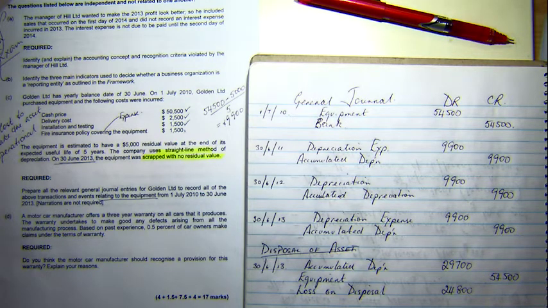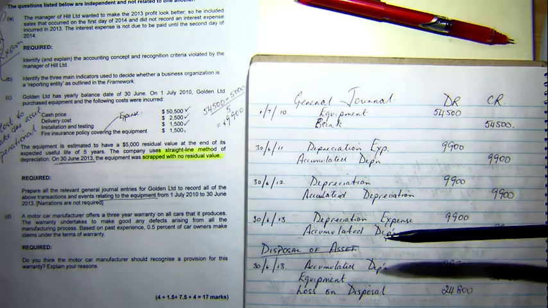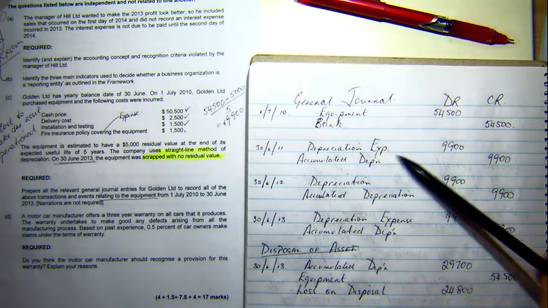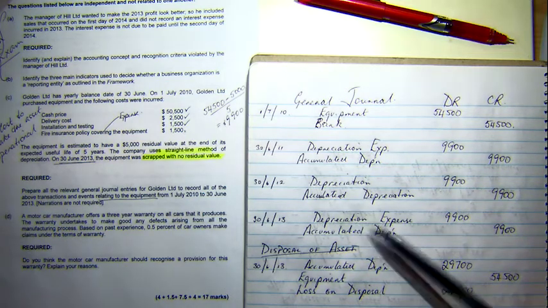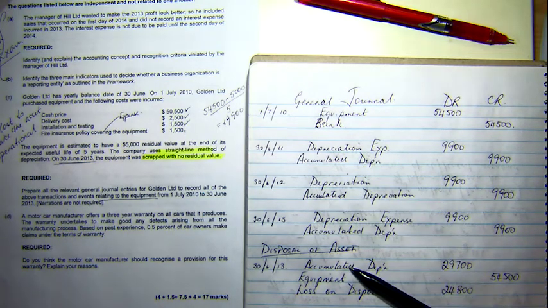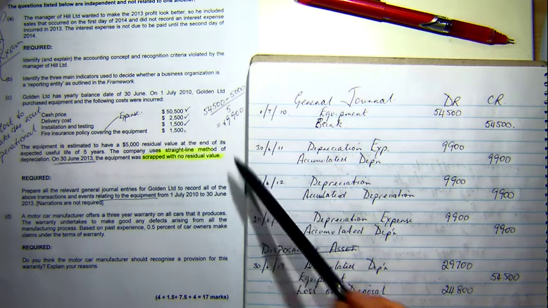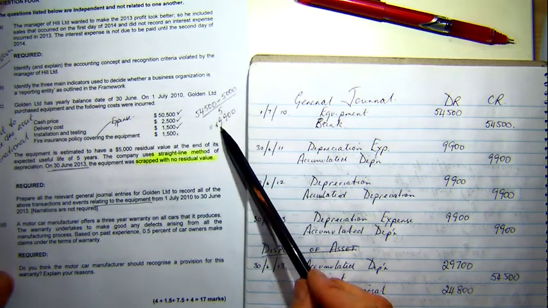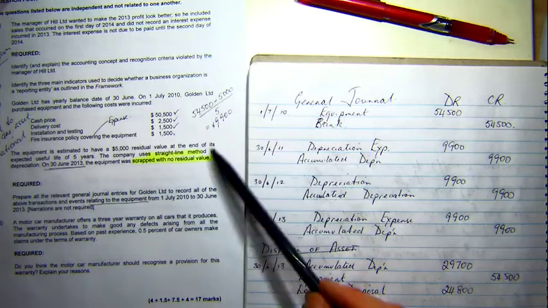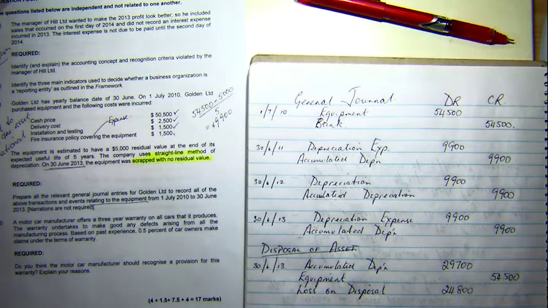Is everyone okay to this point? Why did we write it 3 times? Because it was 3 years. I did say you could have done the depreciation in one recording, but just to step it out so you can see where the numbers are coming from, see my straight line depreciation calculation.